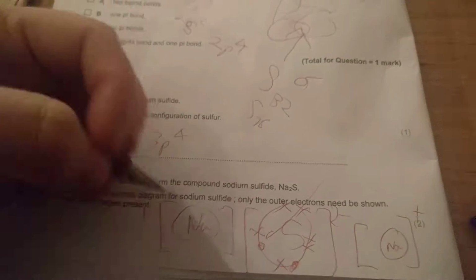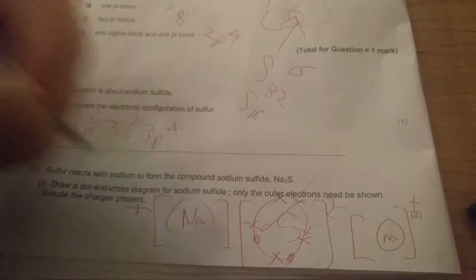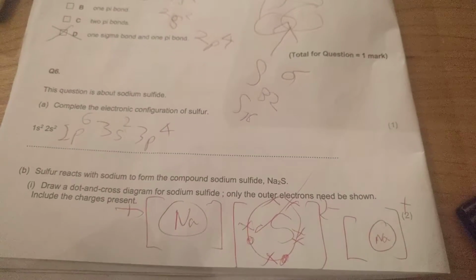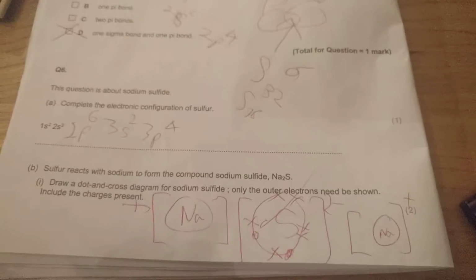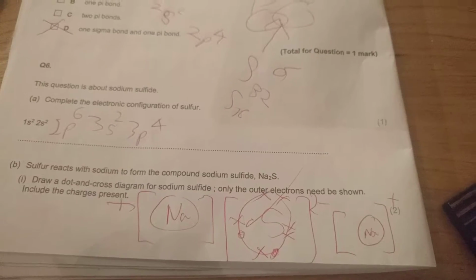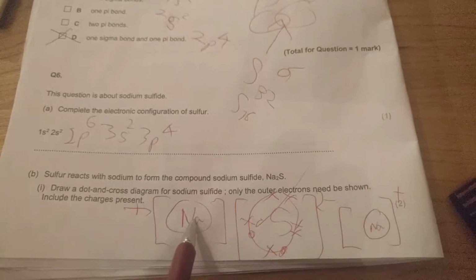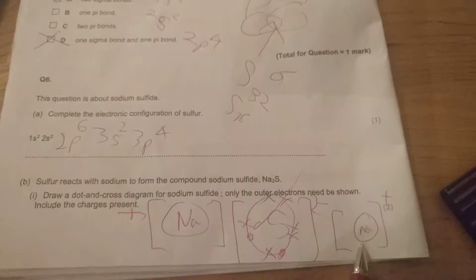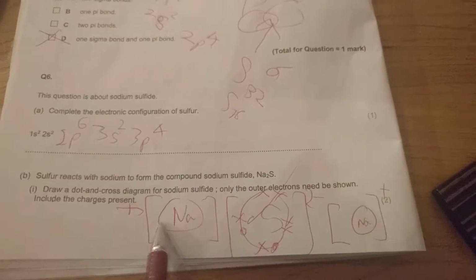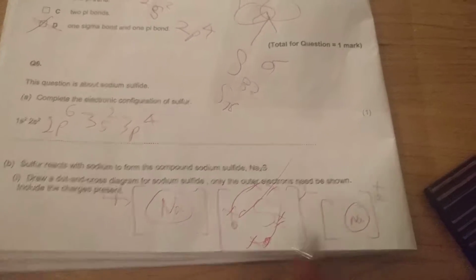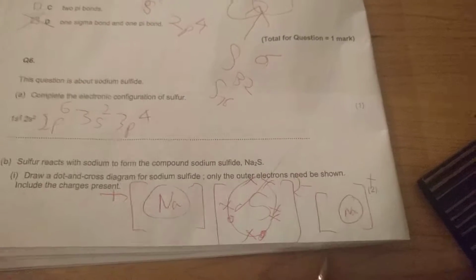Second mark was to show that each sodium had a positive charge. Each sodium had an empty shell, and there were 2 sodiums. And you had to show the sodiums at opposite ends, because obviously 2 positive things next to each other repel. So they had to be at opposite sides of the sulfur to avoid that repulsion.